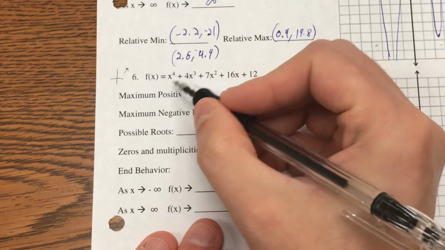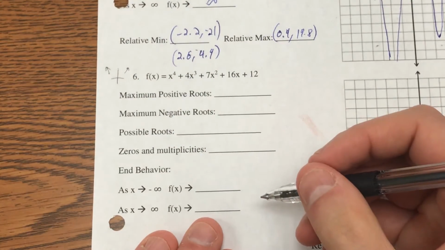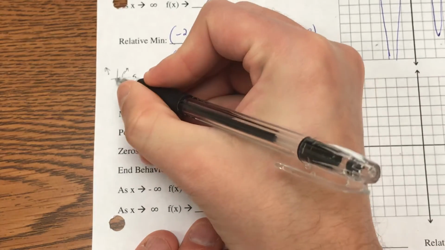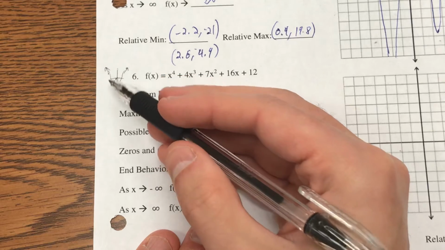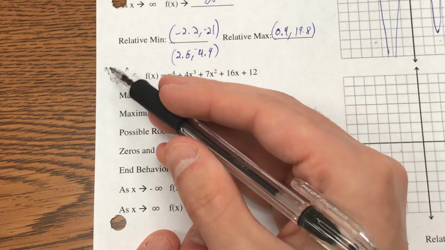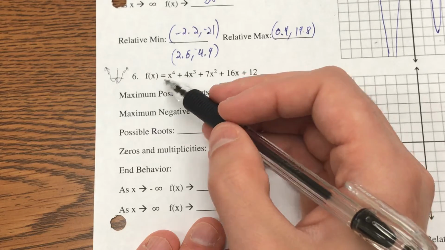It's an x to the 4th, since that's even. The other side will also be going up, and it's probably going to look something like this. It might just go down and then up, but it might go up and down twice. But either way, it'll definitely be pointing up on both sides because it's positive and even.